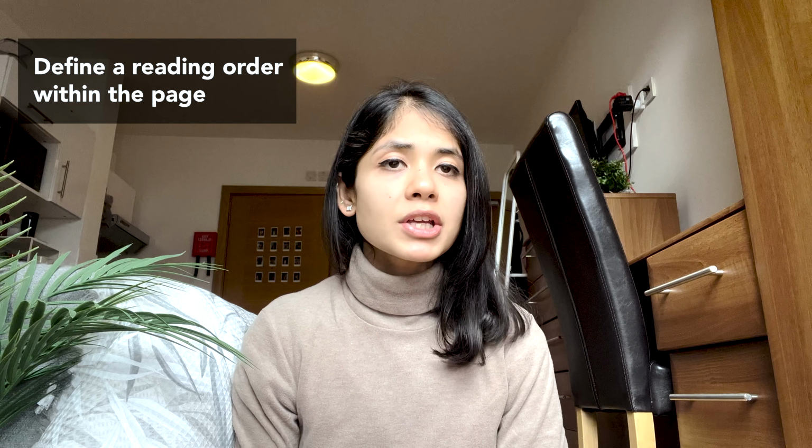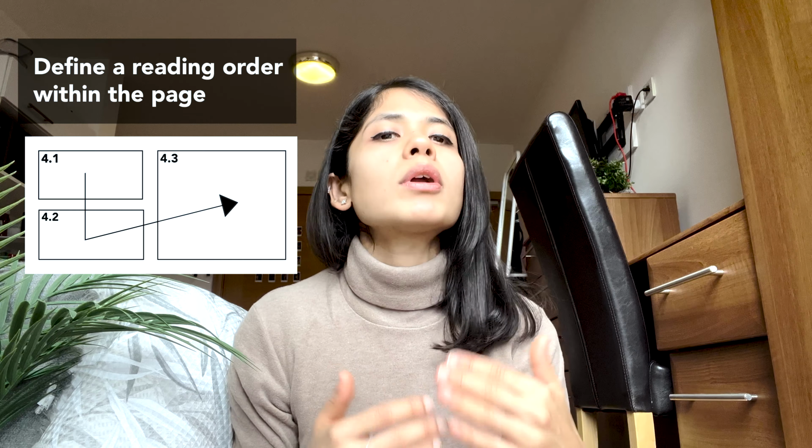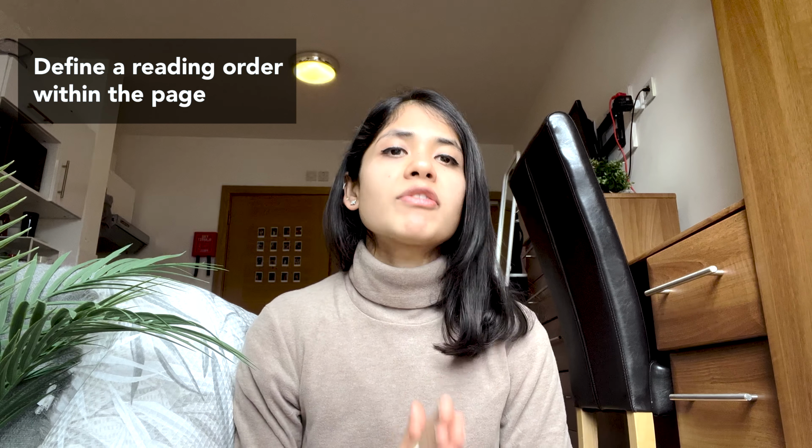Also, if you have multiple sections within the same page, do make sure that there is a clear reading pattern for the viewer, because you don't want them to read your page in any way that they like, because it is going to break the story flow that you are presenting to them. So this can be done very simply by either adding numbers to the sections of the page or having a clear visual hierarchy only through the layout of the page. So make sure that the reading pattern is well defined.